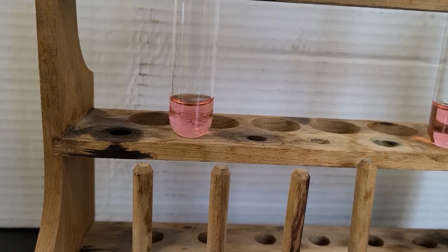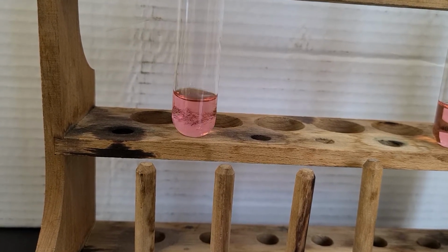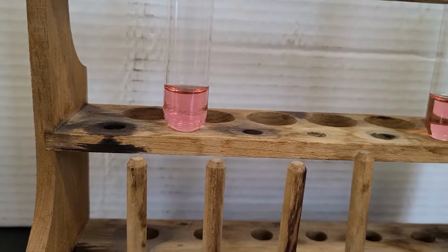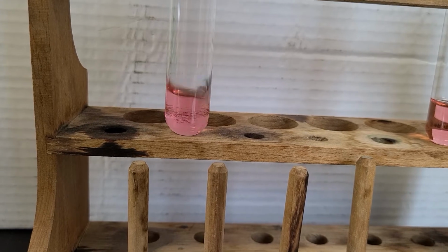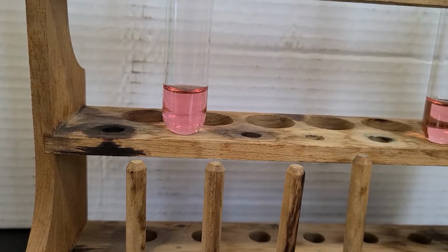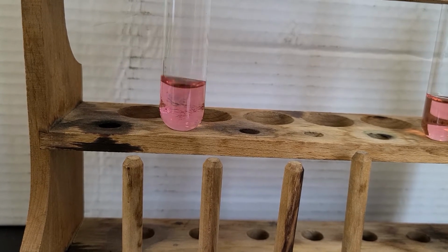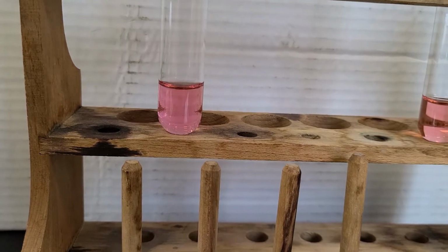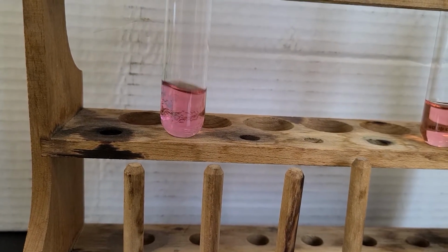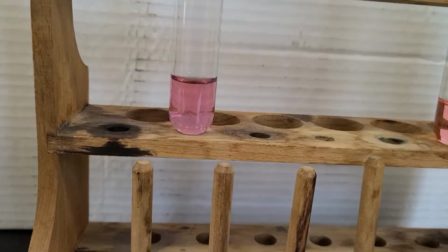Counting the drops: 2, 3, 4, up to 20. Okay, so there's my first set of 20. Then 1 through 20-ish again.